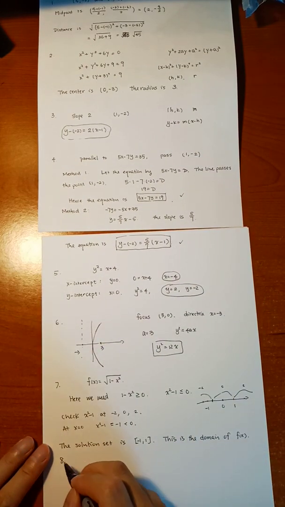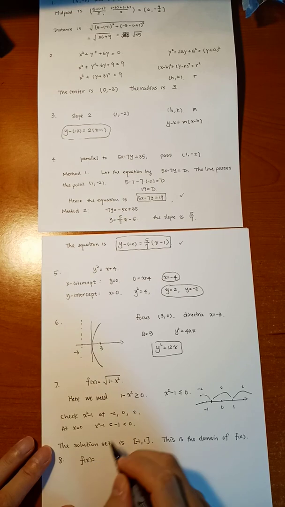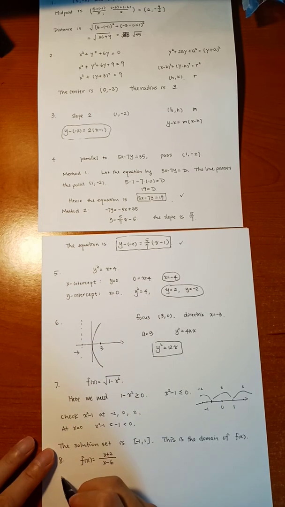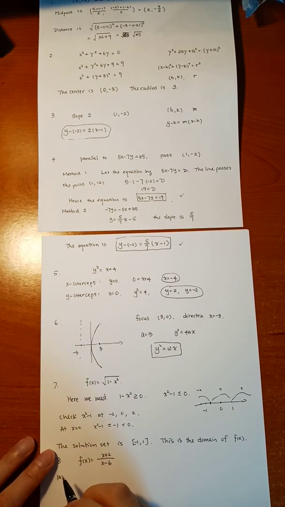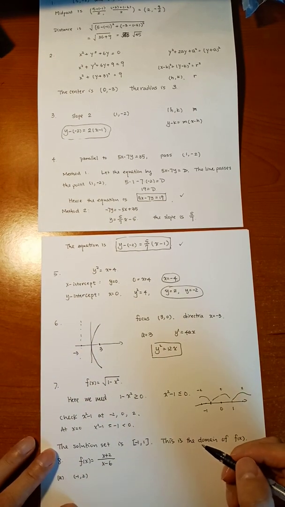Problem 8. We have a function f(x) equal to x plus 2 over x minus 6. Part 1 of the question: is the point negative 1, 2 on the graph of the function?